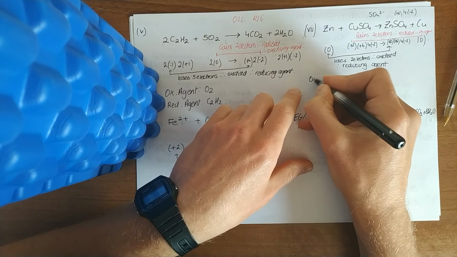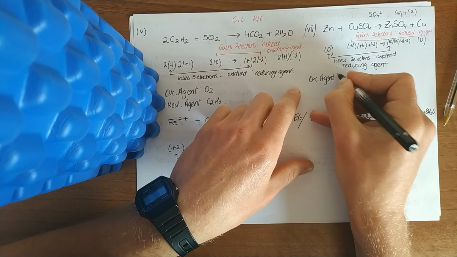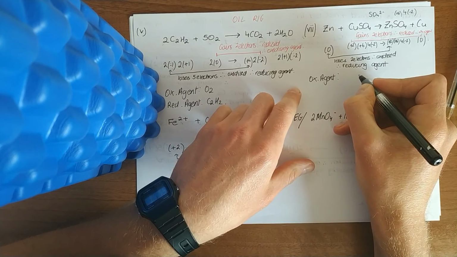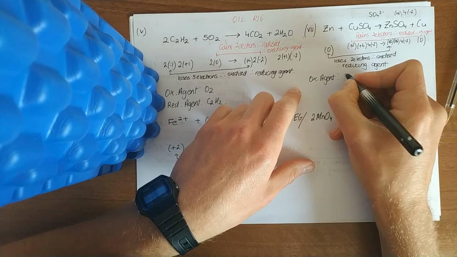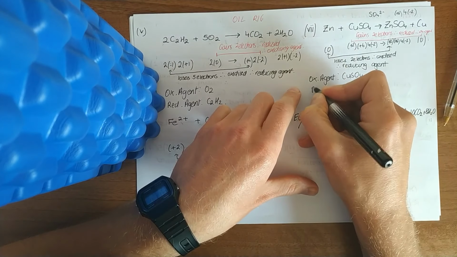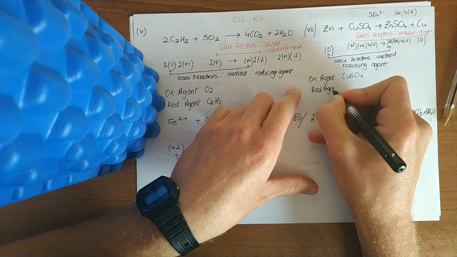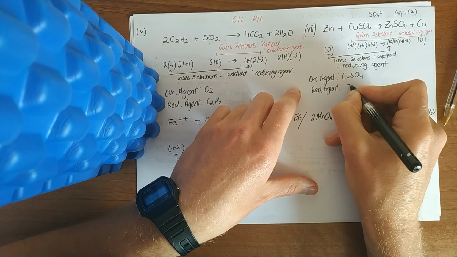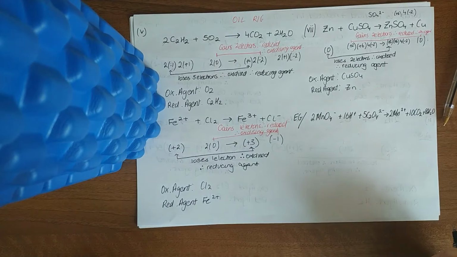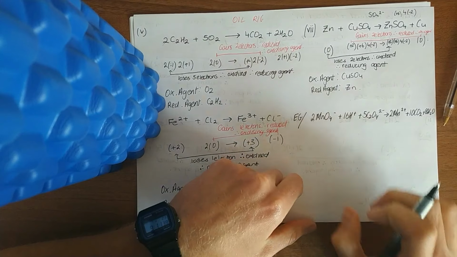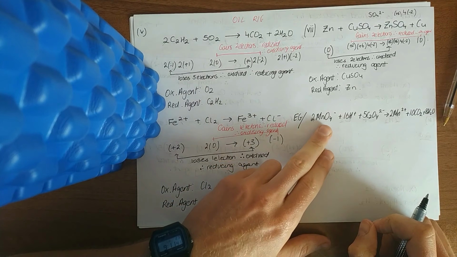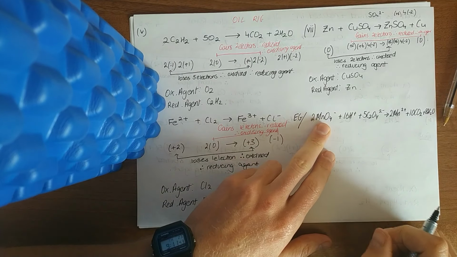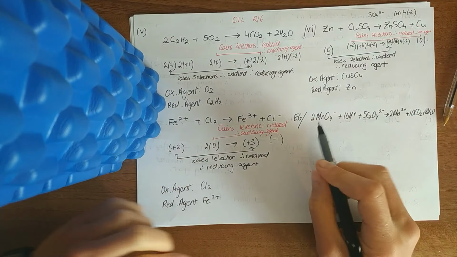So write them down now. The oxidizing agent is CuSO4. Whereas the reducing agent, where the oxidation is taking place, is Zn. And one more example, we're looking at potassium manganate 7, potassium permanganate, or MnO4 minus.